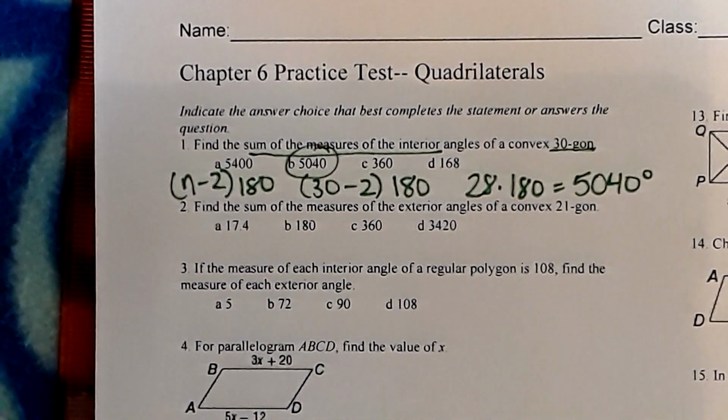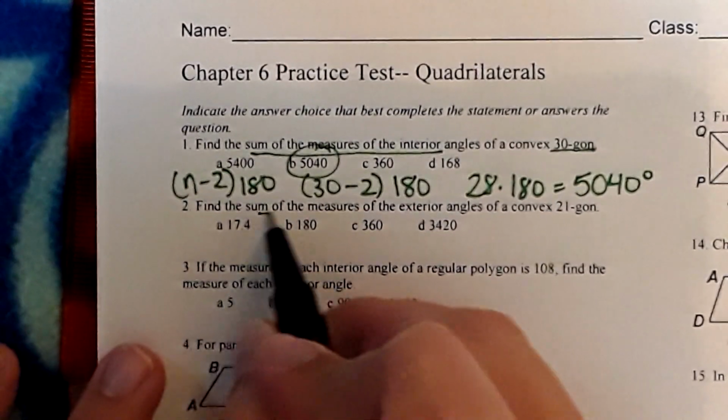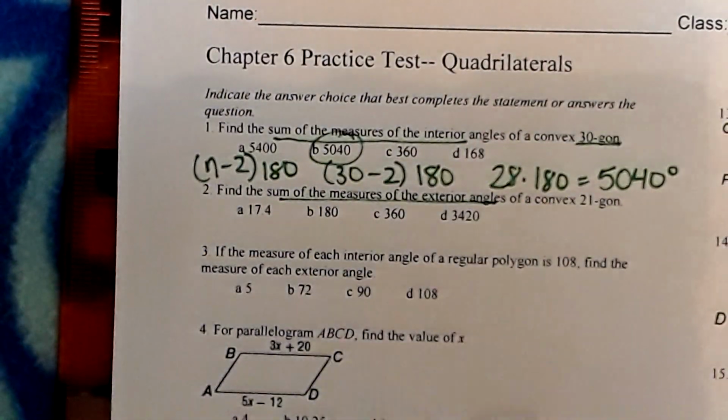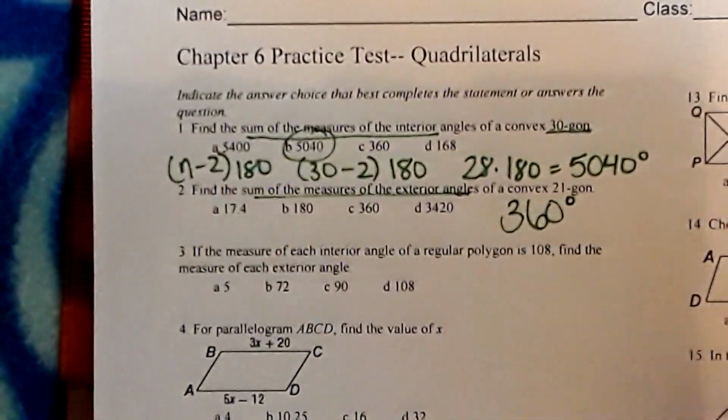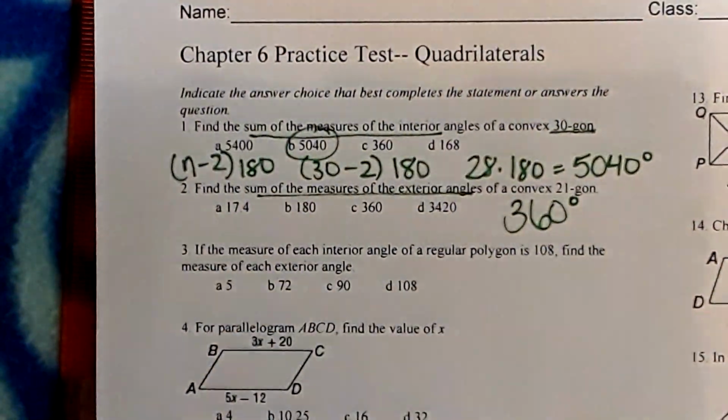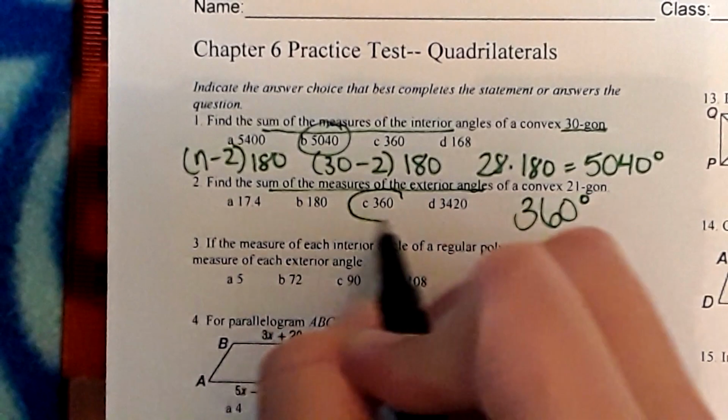The next one asks, find the sum of the measures of the exterior angles of a convex 21-gon. For this one, it's actually a very easy problem. The sum of the measures of the exterior angles of any polygon, no matter how many sides, is 360 degrees. So if you're ever asked what's the sum of the measures of the exterior angles, it is always 360 degrees.